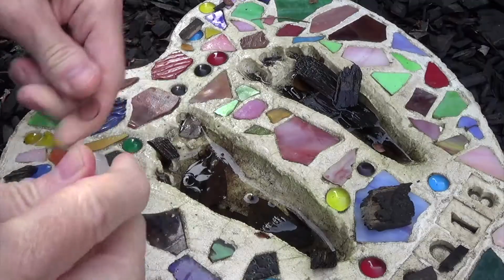Here we're going to take a sample from a stepping stone where some water has accumulated. A lot of times mosquitoes like to lay their eggs in here, so maybe we'll find something mosquito related.